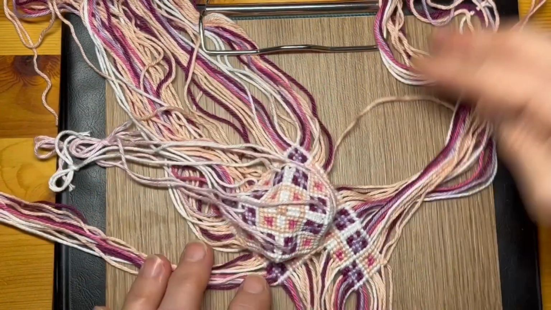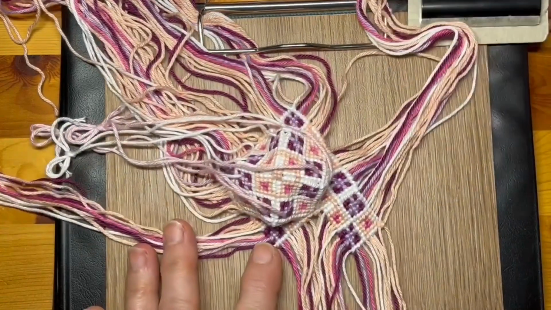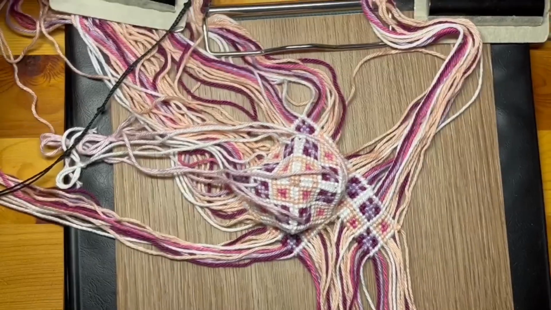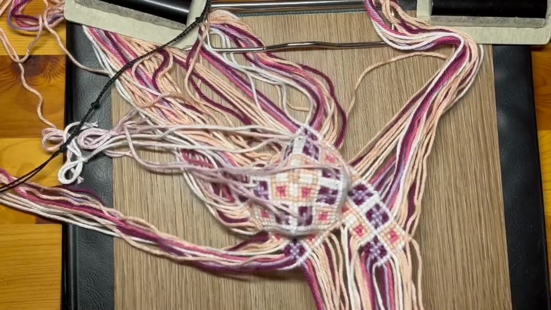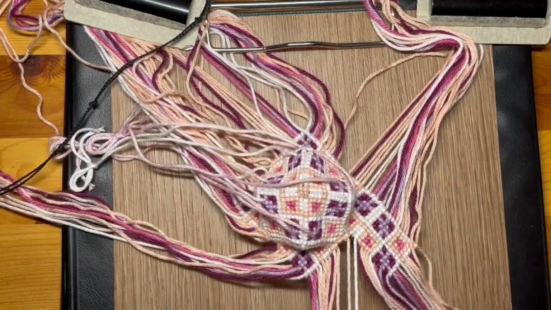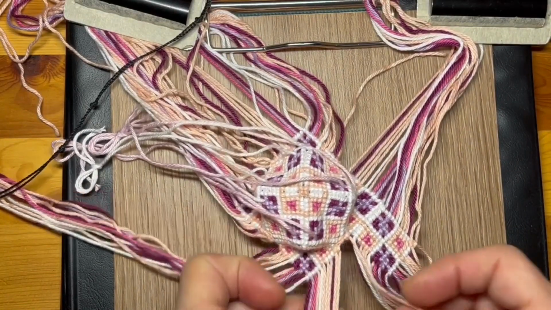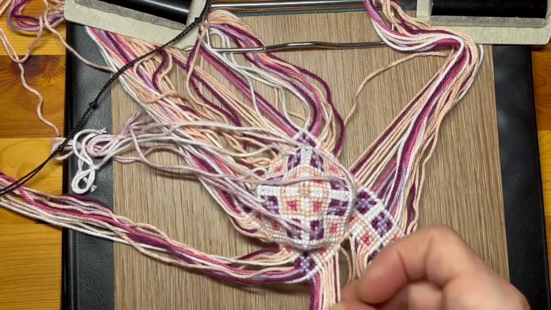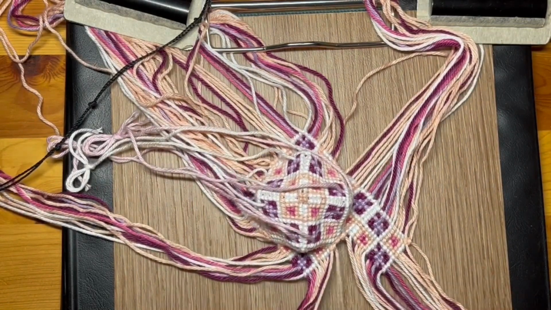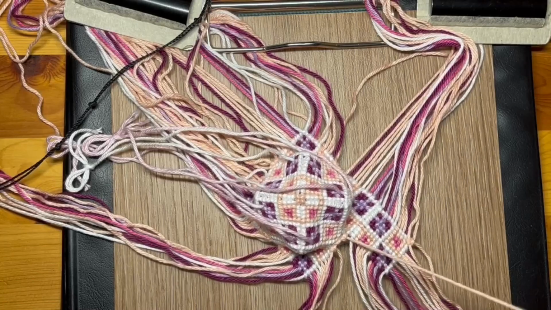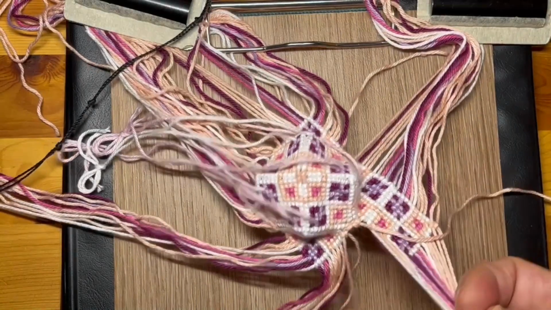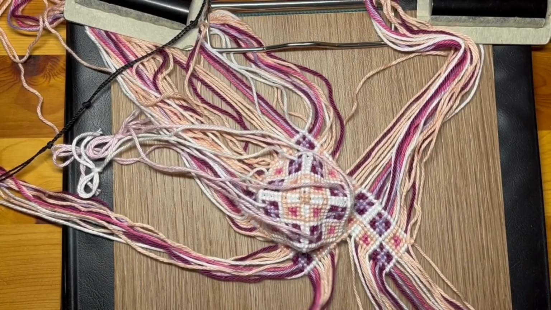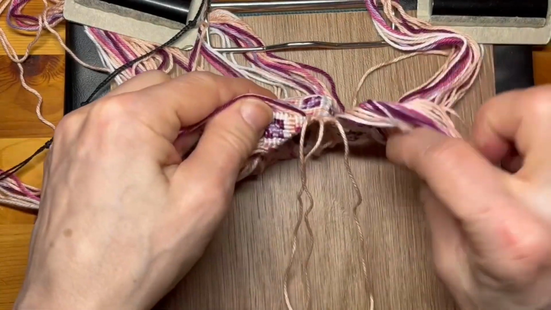So I might show a little of the connection, but I also showed it in my previous video, so I'll not explain it too much, but I don't think I showed this. These were the border strings. This, and there should be another one.